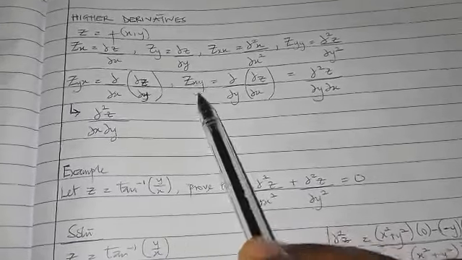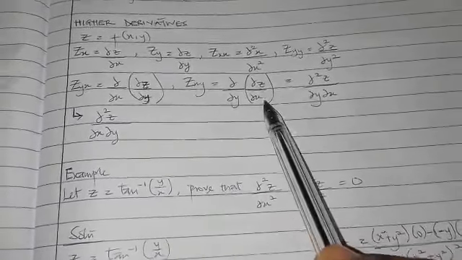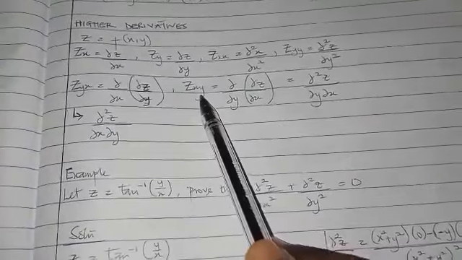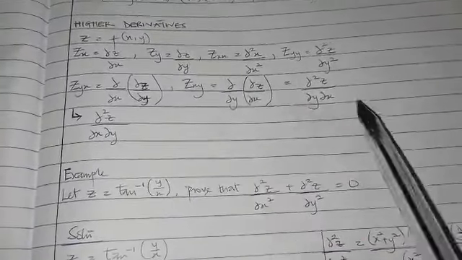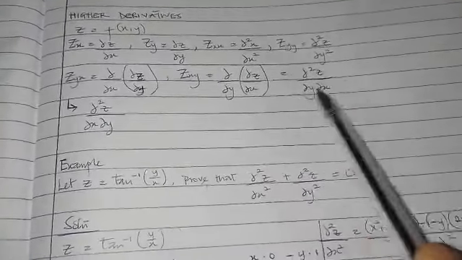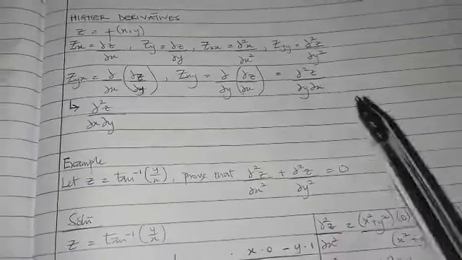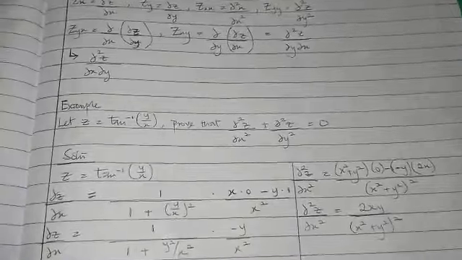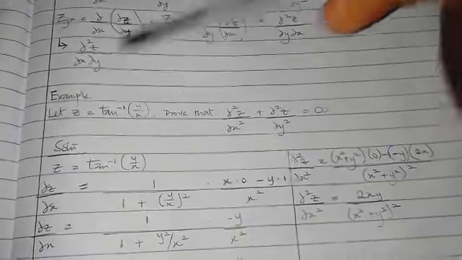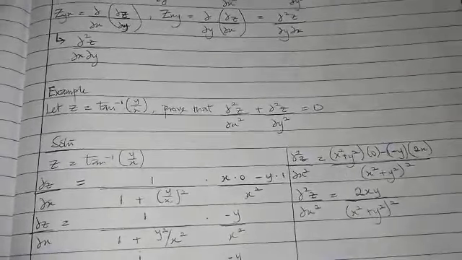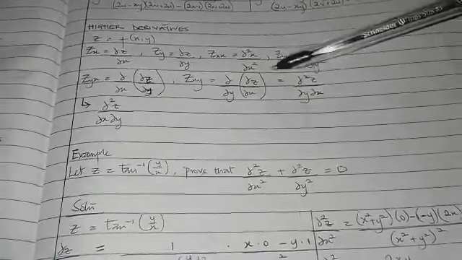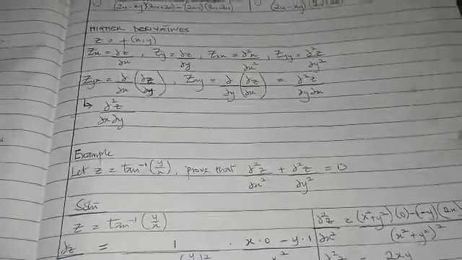While z subscript xy has the first differential, partial z over partial x, and then you have partial over partial y, which equals partial square z over dy dx. Example: these four are the higher differentials.